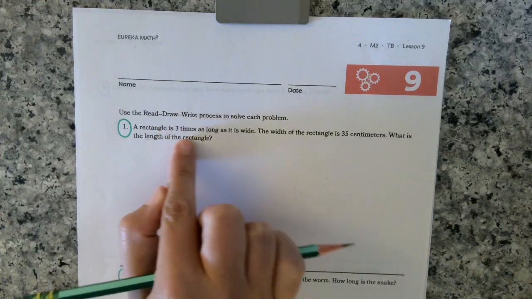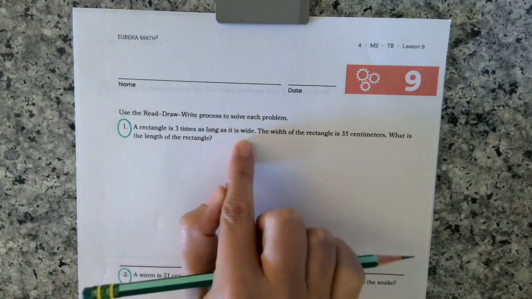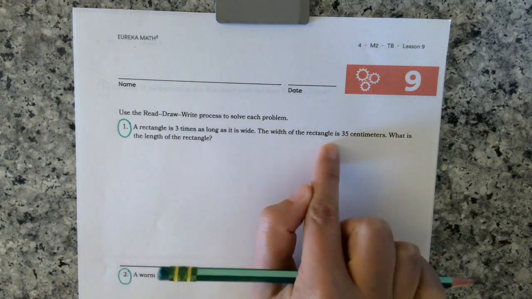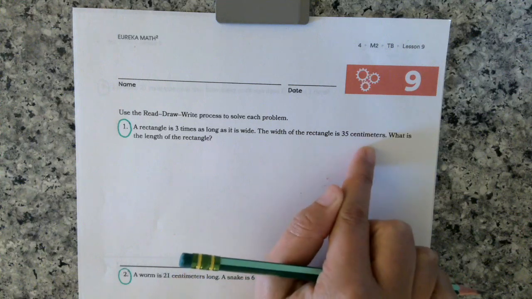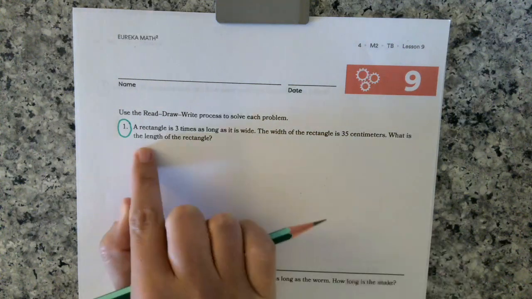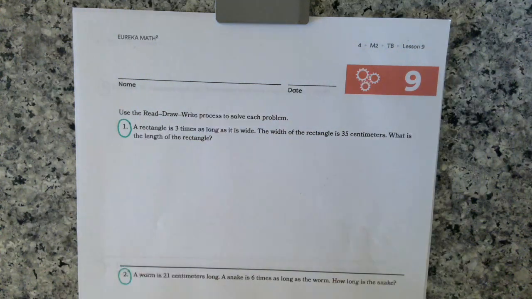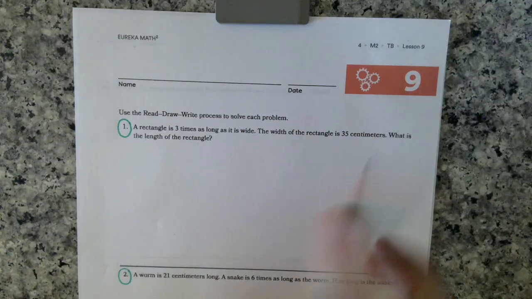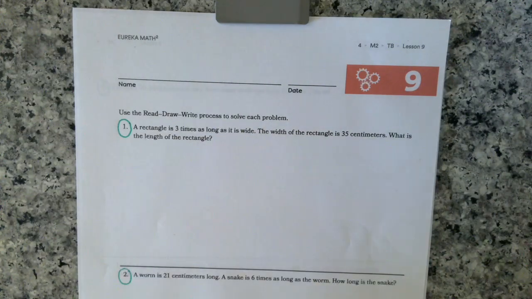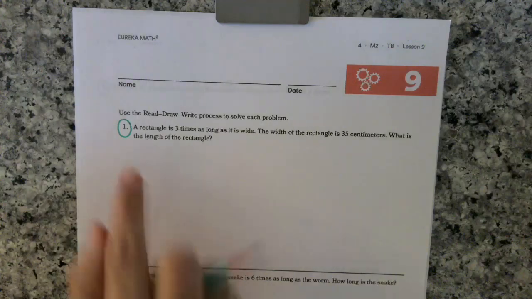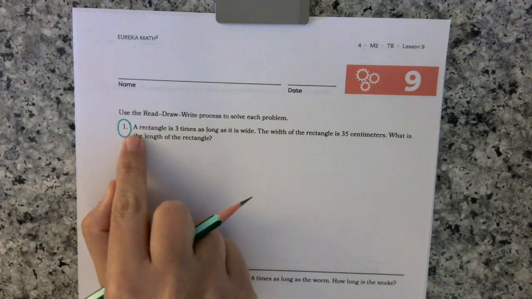A rectangle is 3 times as long as it is wide. The width of the rectangle is 35 centimeters. What is the length of the rectangle? So I know I'm using the read, draw, write process, which means I have to do some sort of drawing or model to represent the problem. So I'm going to think through what I want to use for this one.